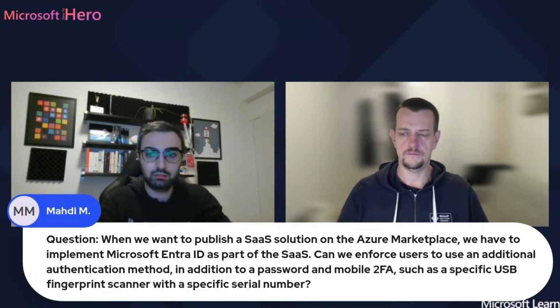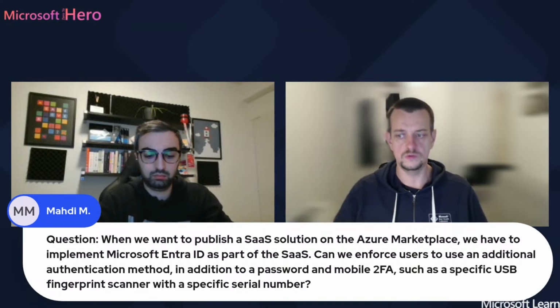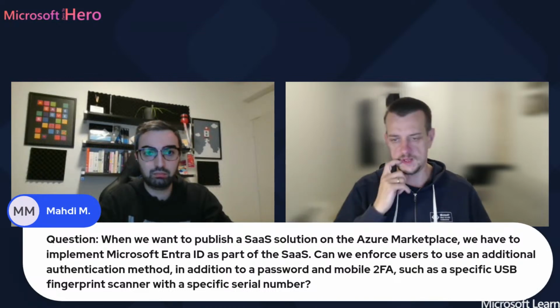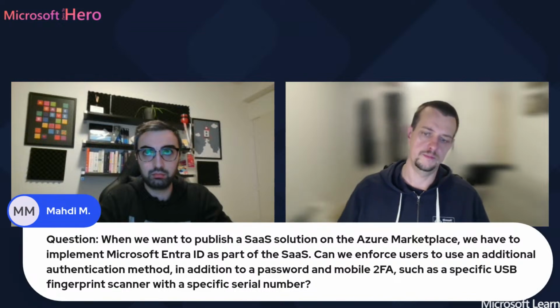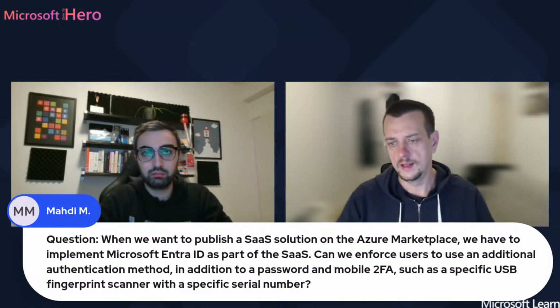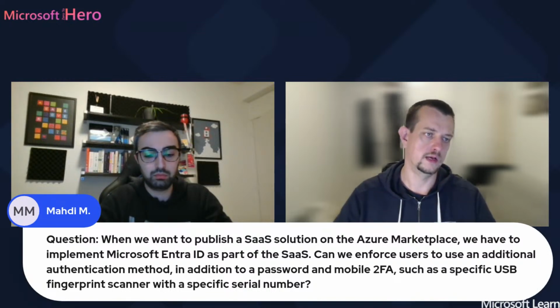I have never implemented this specific case of a fingerprint scanner plus specific serial number. I did that on-premises, but not from the cloud. So I would say that it would be worth checking what are the latest authentication methods available over the cloud.